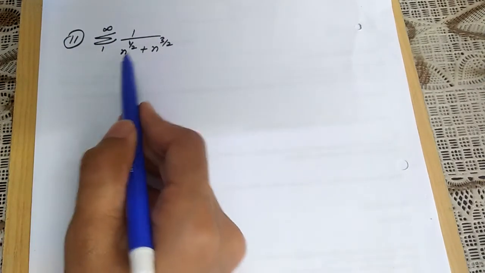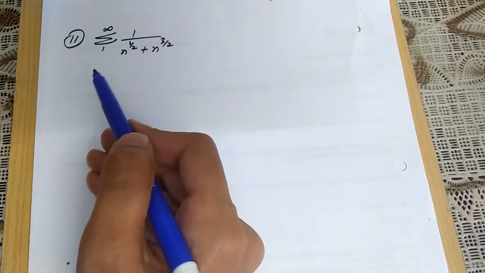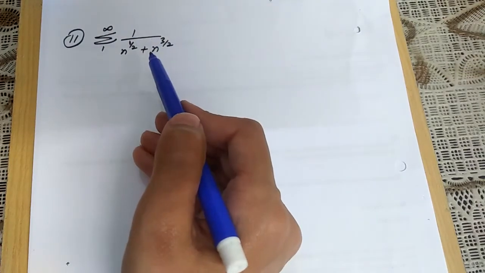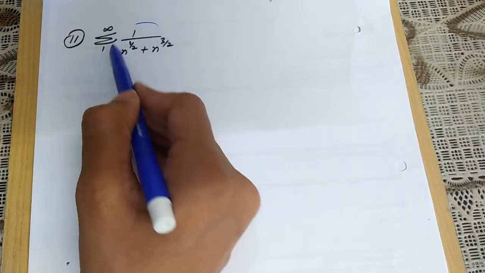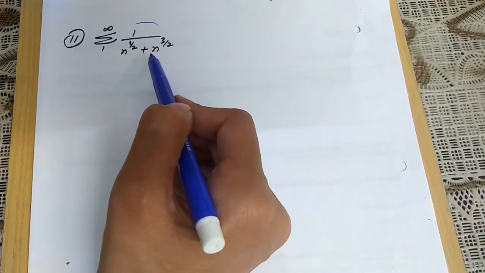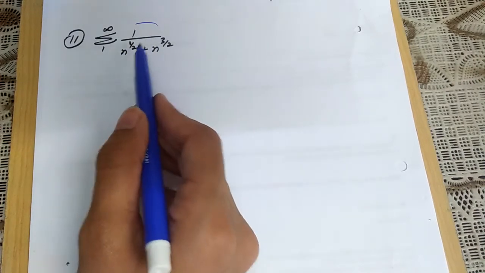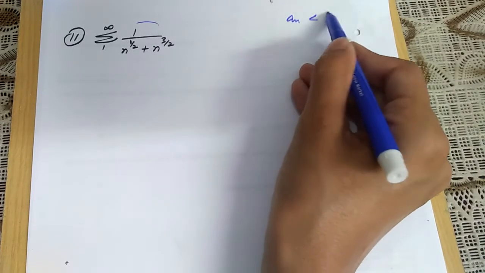Summation 1 to infinity 1 over n raised to power 1 over 2 plus n raised to power 3 over 2. For doing the comparison test, we need to just select our bn term. Whatever is given here, this one will be our an. Now we need to select our bn so that we can compare our an with the bn. And also our an must be less than bn.